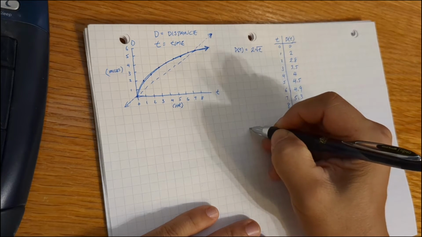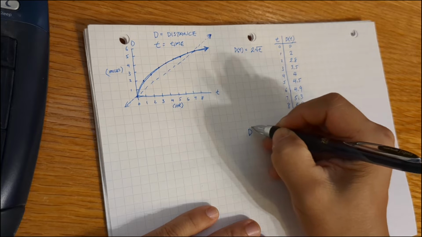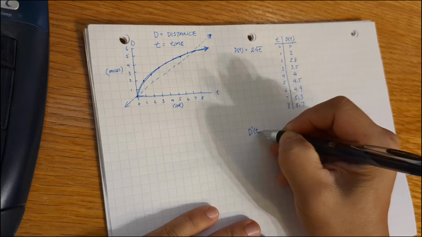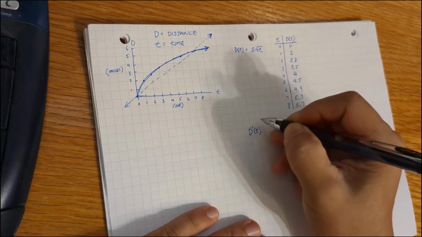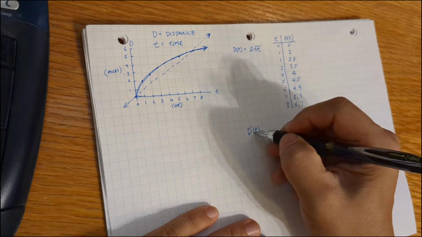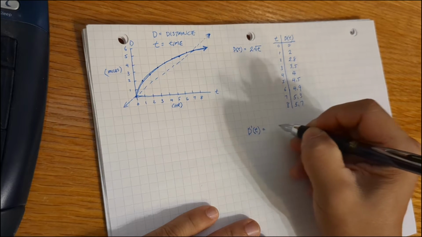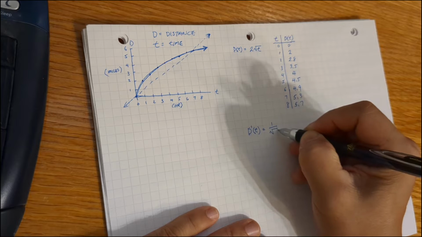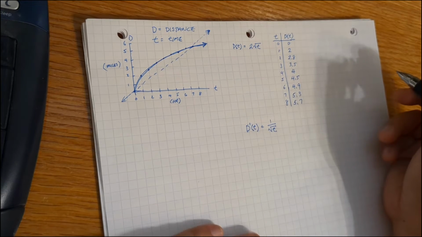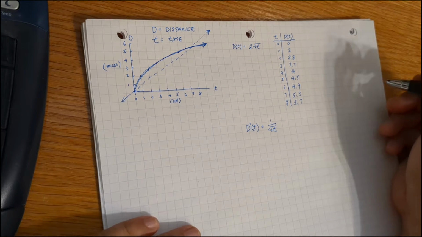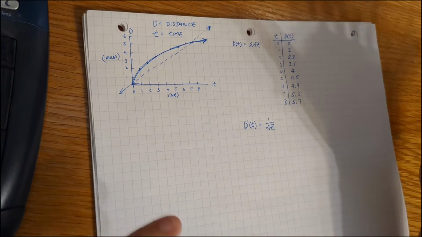We're going to put it down here. When we take the derivative of d of t, we end up with 1 over square root of t through the power rule. So that's kind of where we stop.